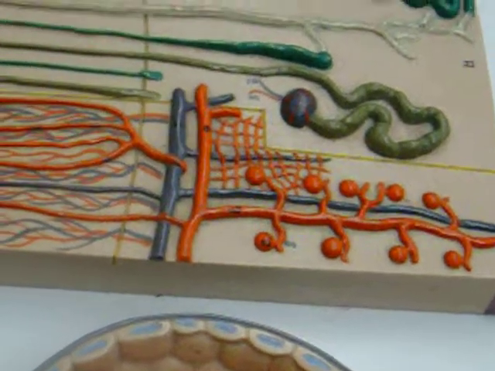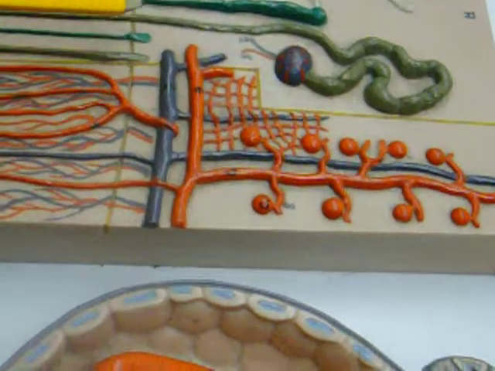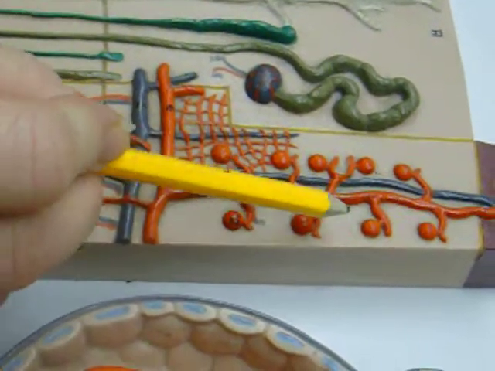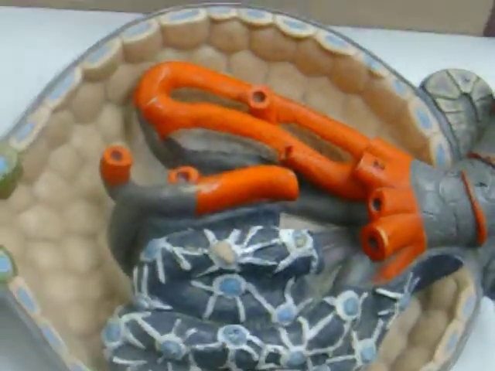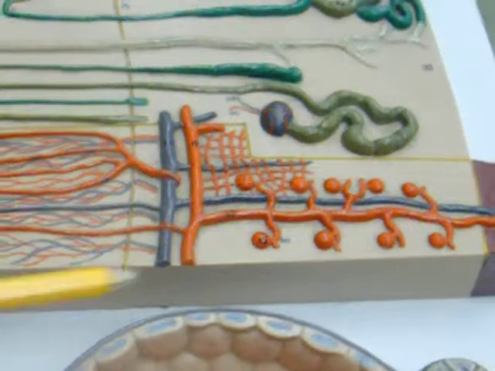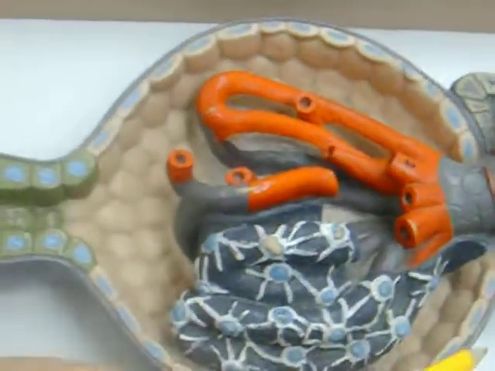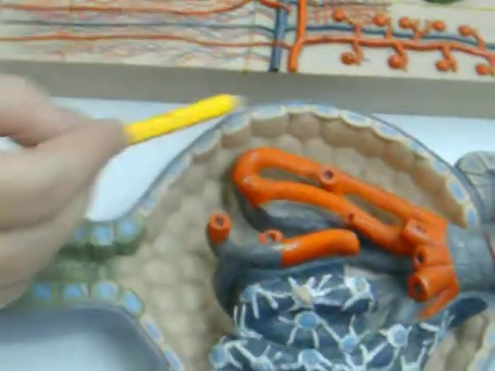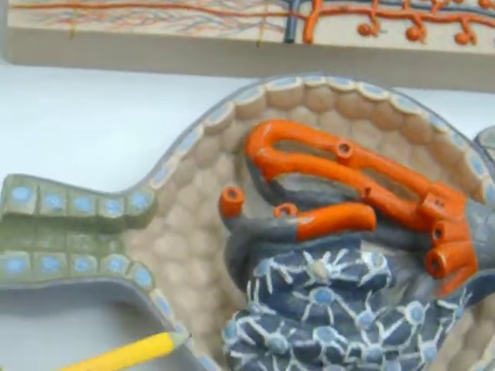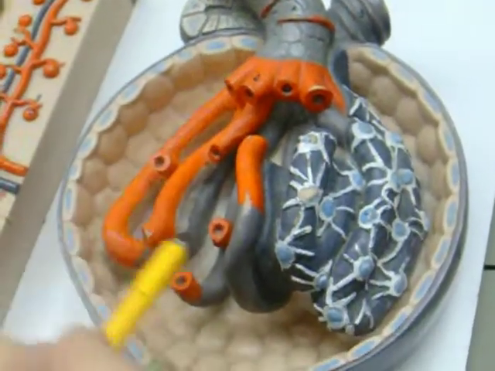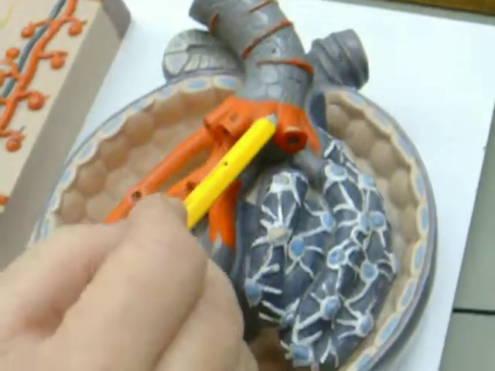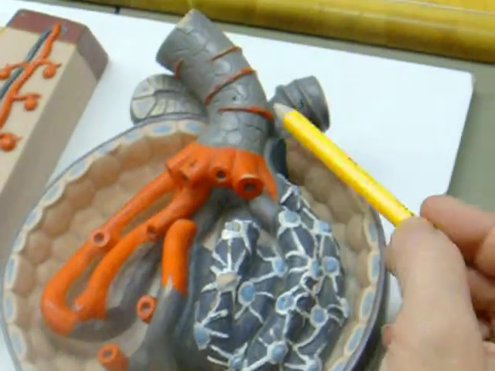Okay. And then these are just showing more glomeruli. And then this is a close-up of one glomerulus cut in half. So this is Bowman's capsule, or the capsule of the glomerulus, lined with simple squamous epithelium. We have the afferent arteriole coming in, branches into the capillary bed, and the efferent arteriole coming out.